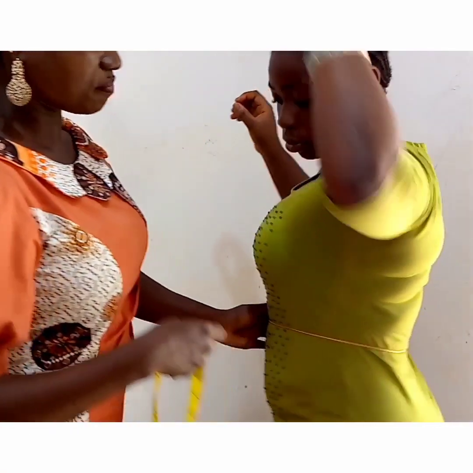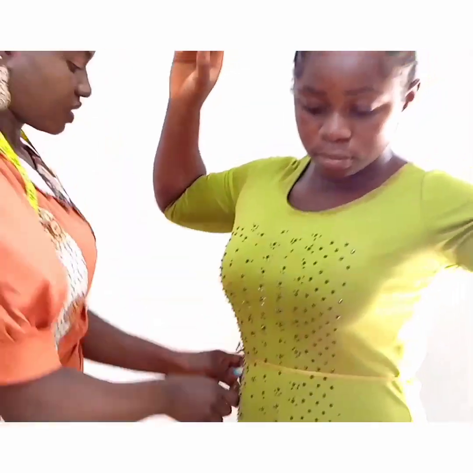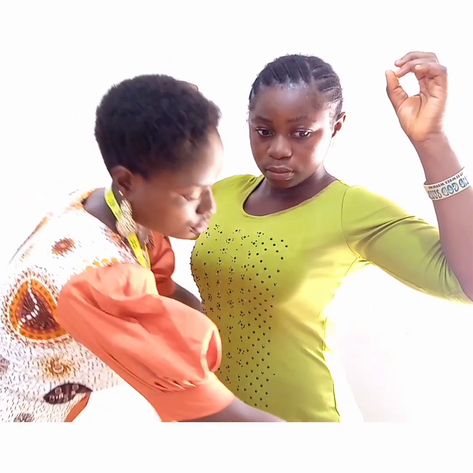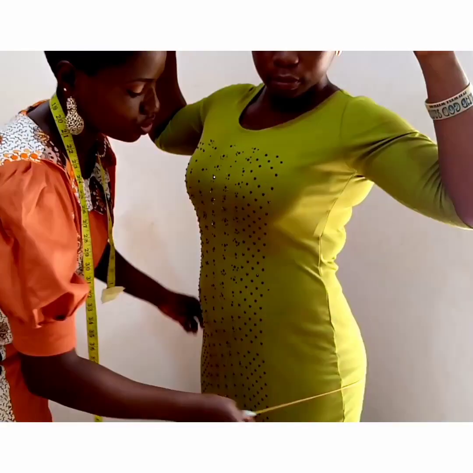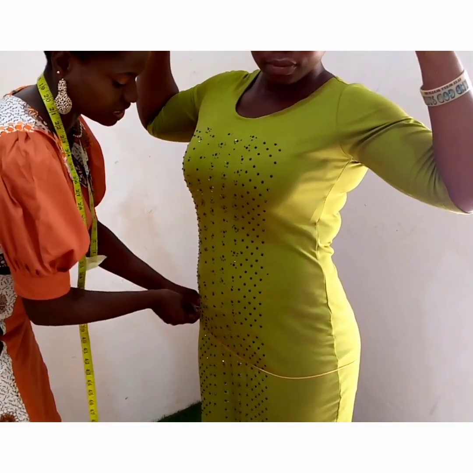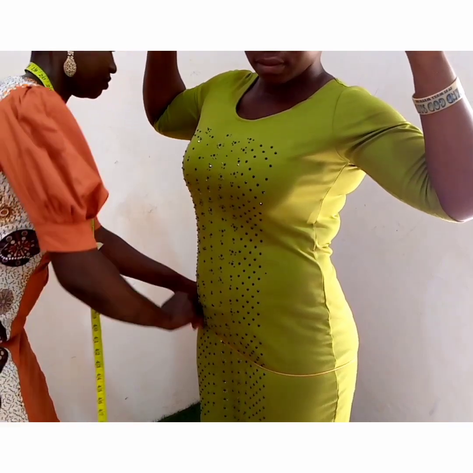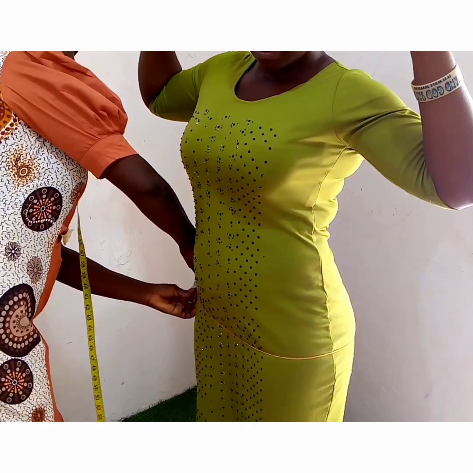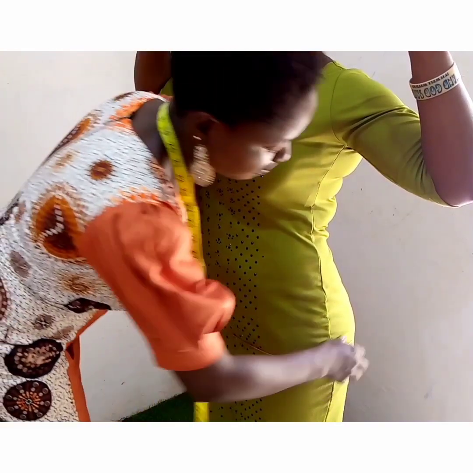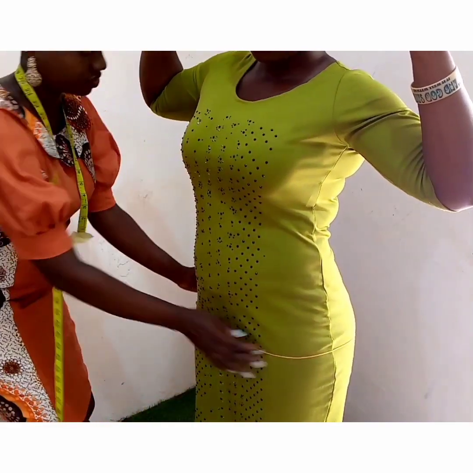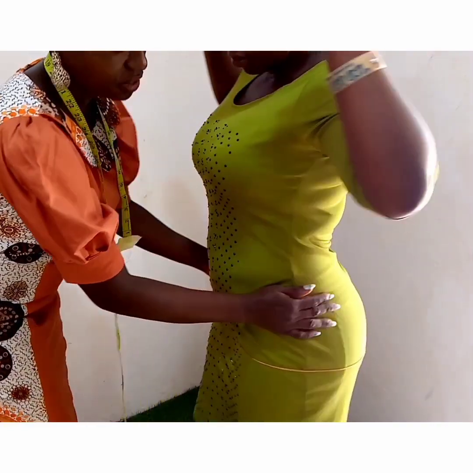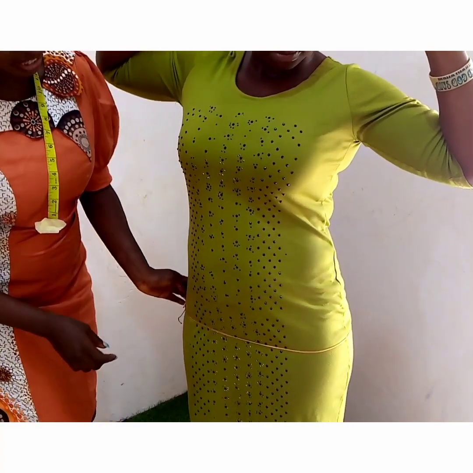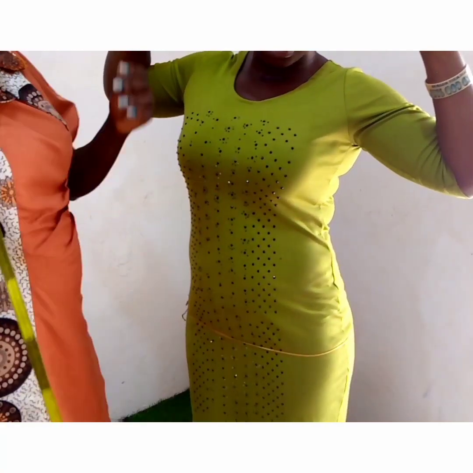Now, for the hip measurement, I'll drop my tiny rope again to the fullest part of the hip, where we are going to be taking the round hip circumference. So having tied my tiny rope this way on the fullest part of the hip, I'll go ahead now and perform the same exercise.